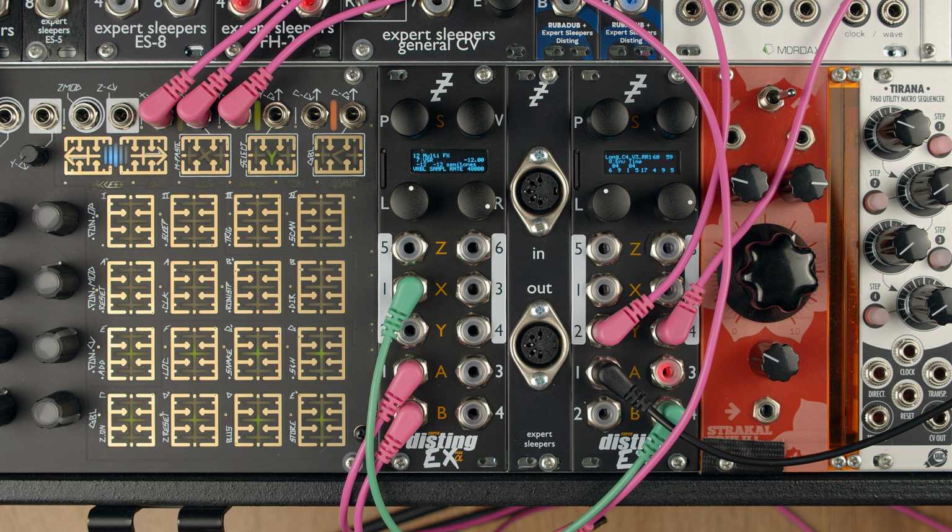Anyway, lots of fun to be had with that. And that's where I'm going to leave it, the multi-effects mode on the Disting EX. Still going.